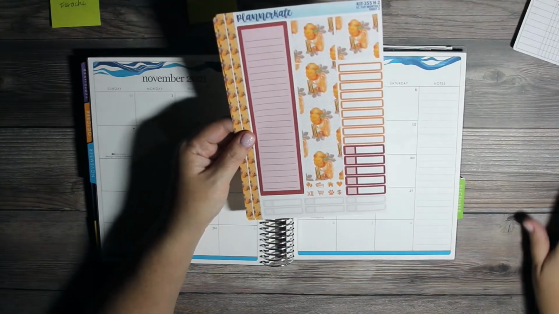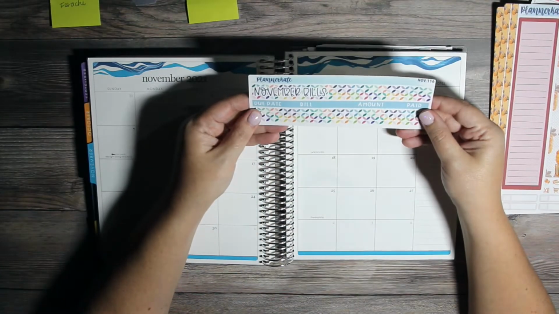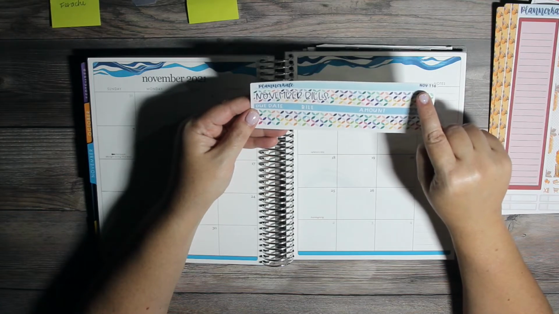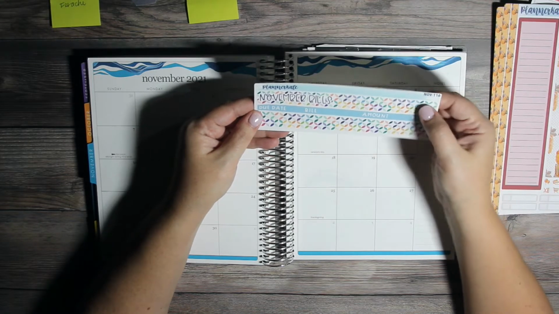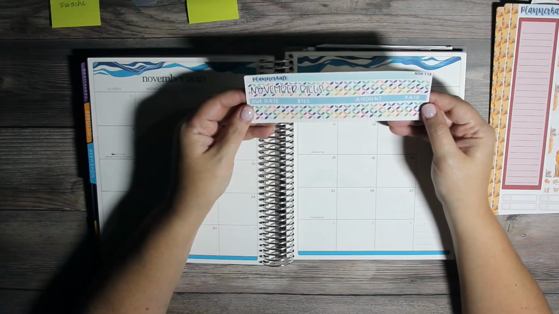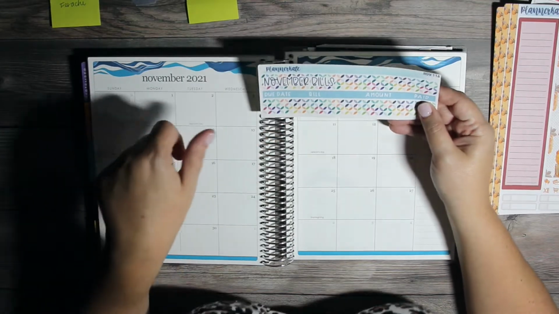The other sticker sheet that I use every month is the bills sticker, and the item number is usually the abbreviation for the month, which this is November, so NOV, and then 116, and this is also from Planner Kate. So let's get started.